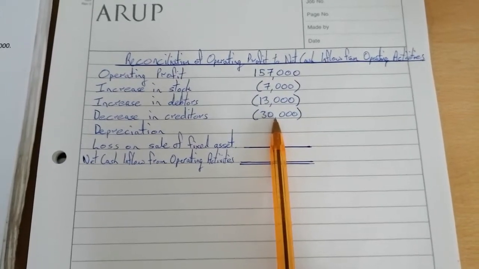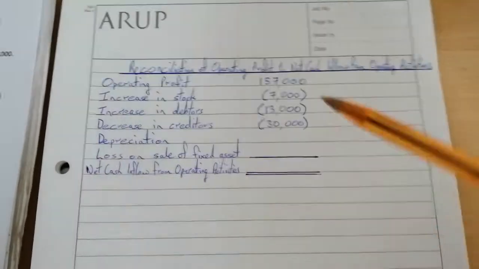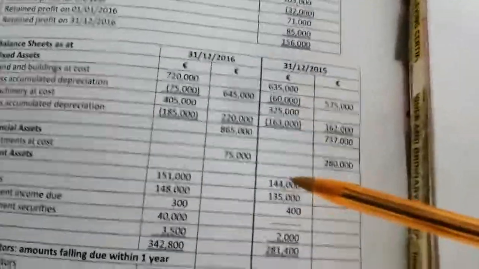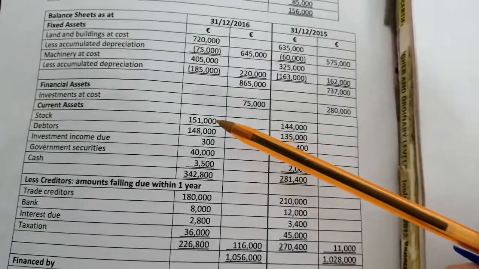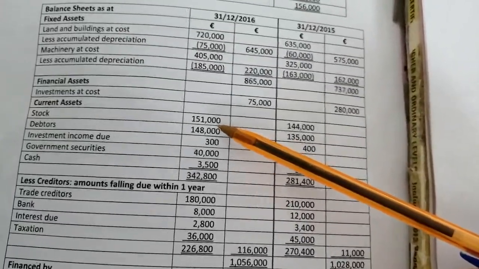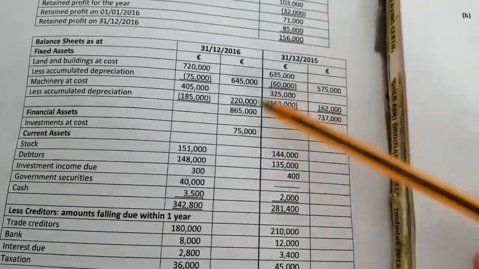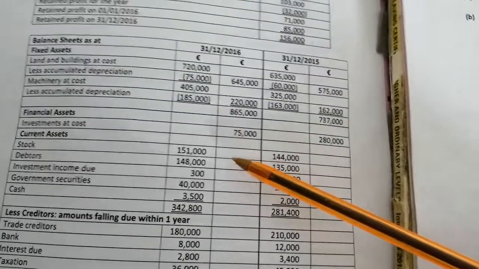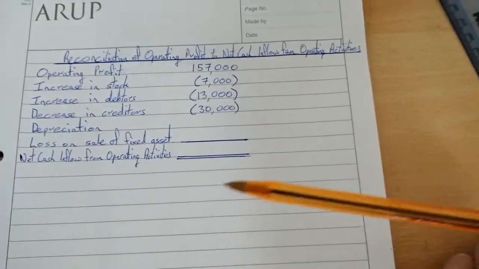Subtract a decrease in creditors, add an increase in creditors, etc. So just these minus this, well, we'll say 7,000, 13,000 and 30,000, they are all gotten in the same way from the balance sheets. If we just look at the stock one, and we'll take it that the debtors and creditors work the same way, the stock went from 144,000 in 2015 to 151,000 in 2016, so that was an increase of 7,000. There we see it.